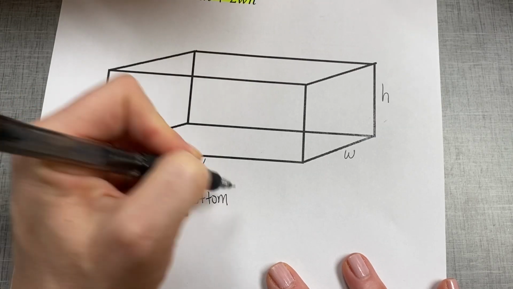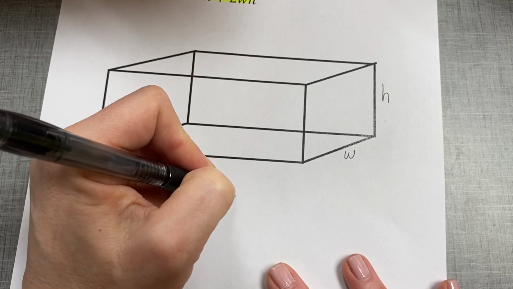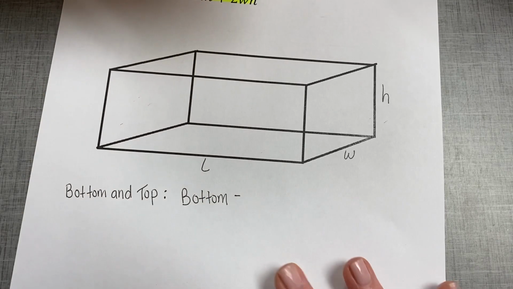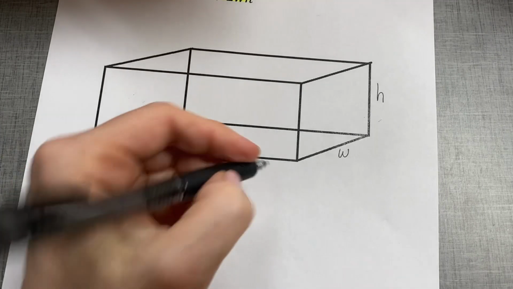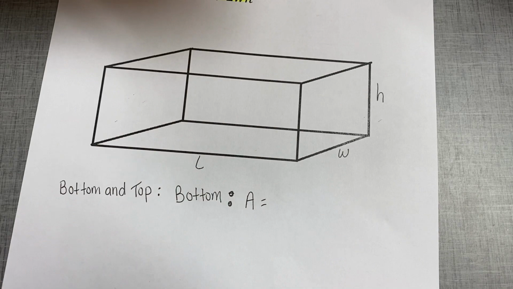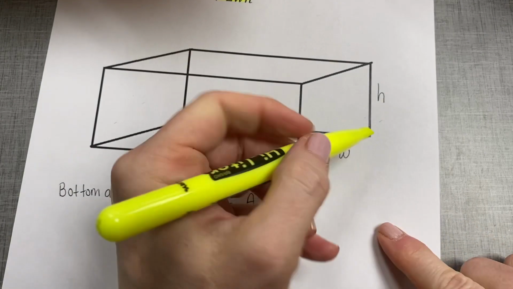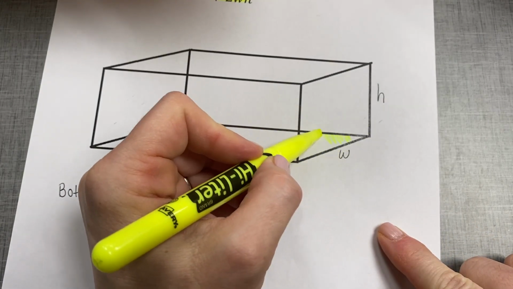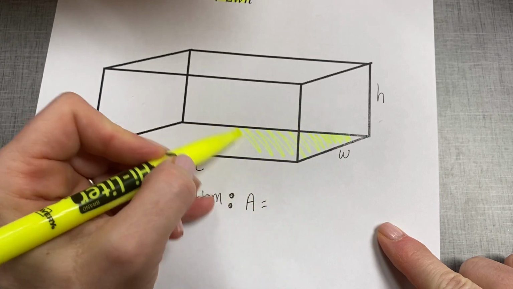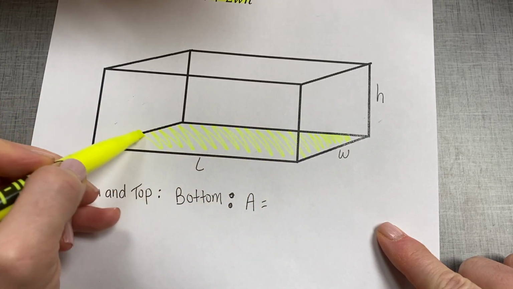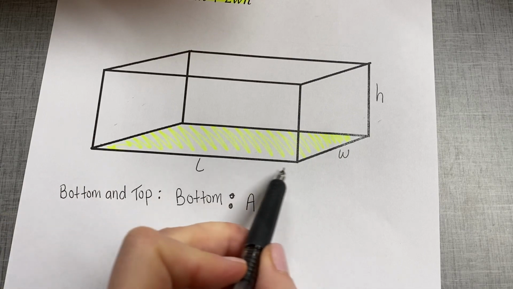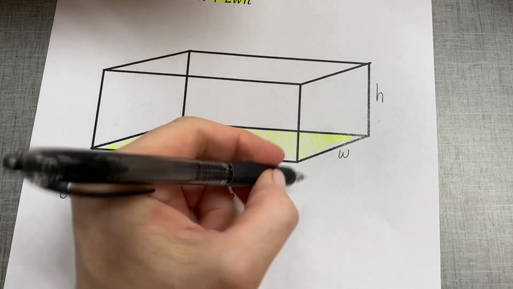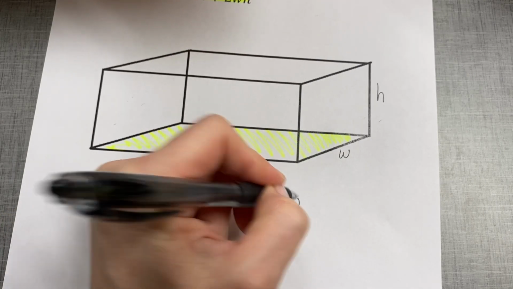Let's find the area of that surface, surface area, the area of that surface. Okay, the bottom. Area equals, well, let me color in the bottom. Here's my bottom, right? Highlight that in. And that's a rectangle. And the area of a rectangle is length times width. And you can see length times width. So the area of the bottom is going to be L times W.